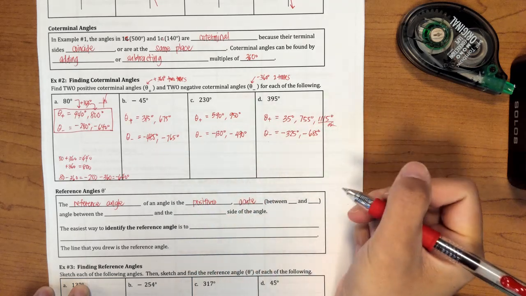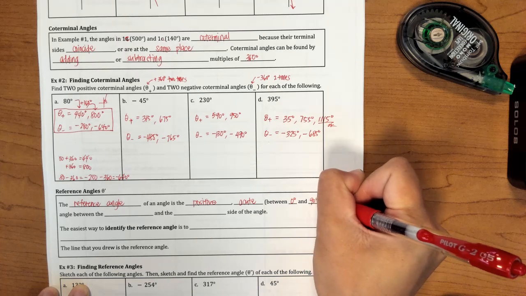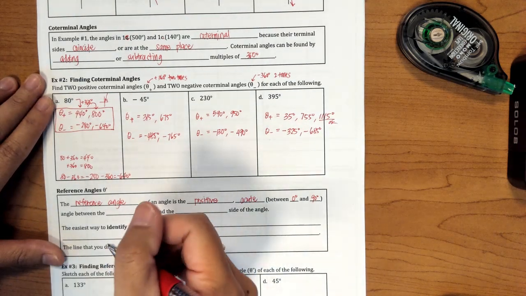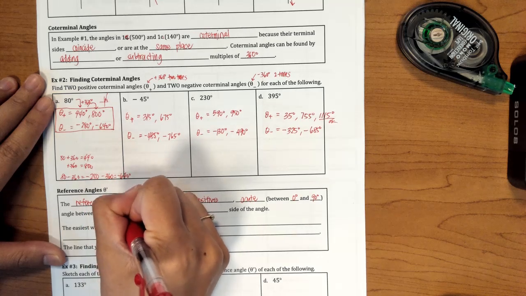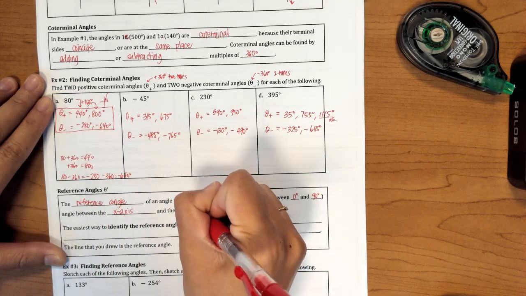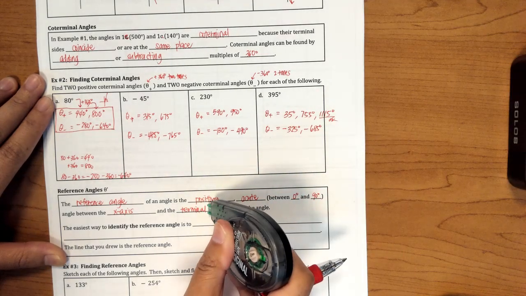You guys remember what acute is? It's an angle between 0 degrees and 90 degrees. Angle between the x-axis and the terminal side.